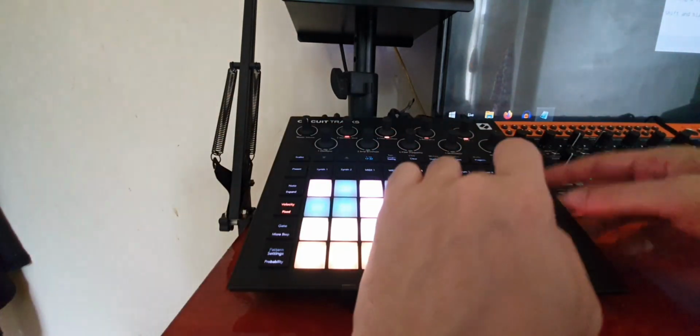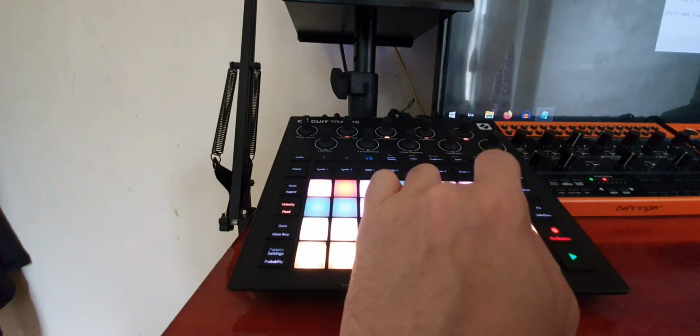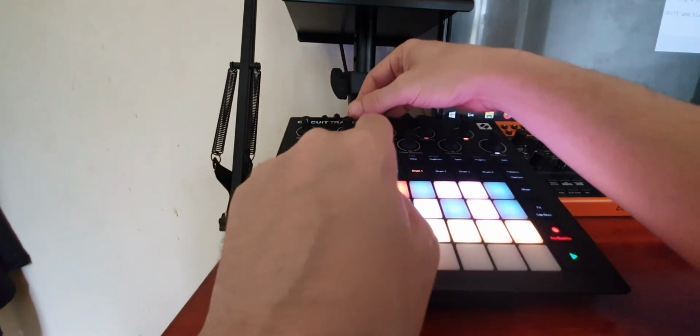Now, if we hold this, and we can do this with every note.